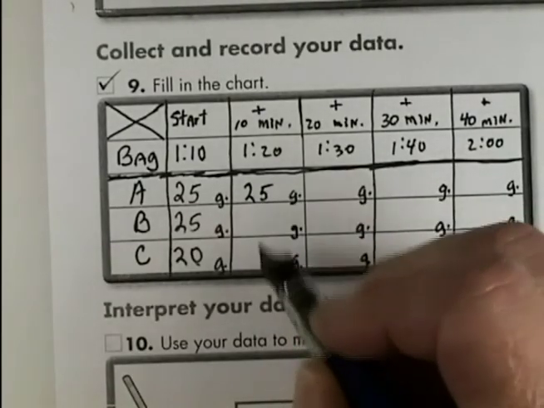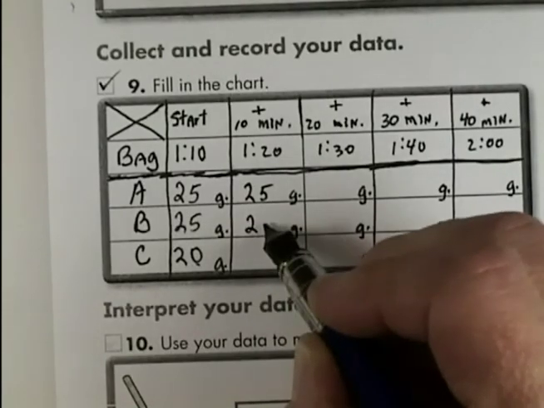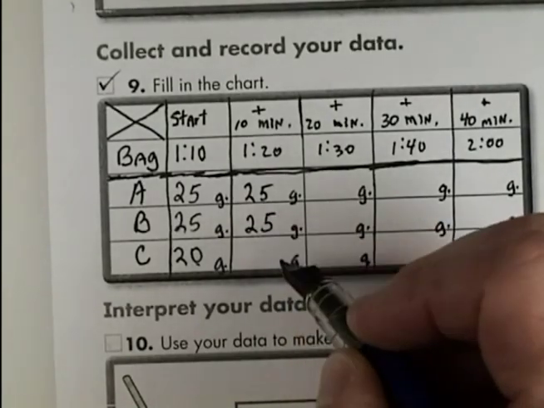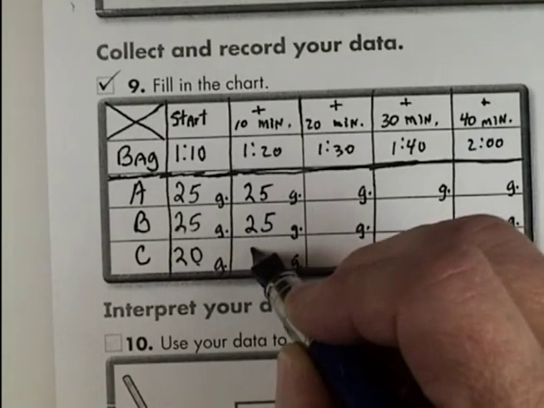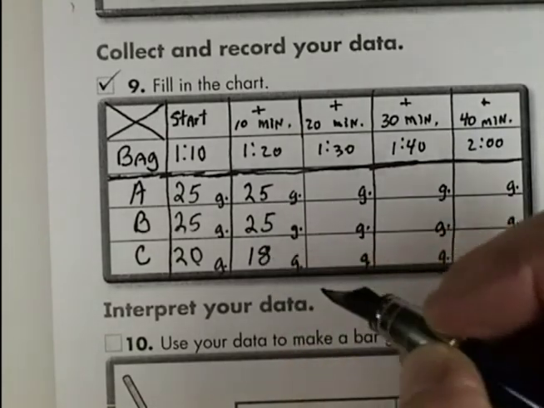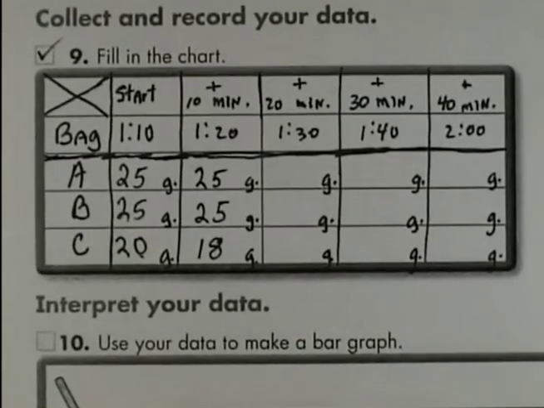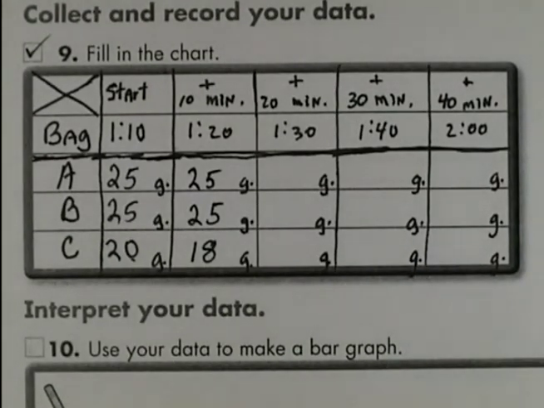25 grams still for A, 25 grams still for B, because no water came out of those bags, and I got 18 grams for bag C. That's my data. Your data may be different. Go ahead and do your second step.